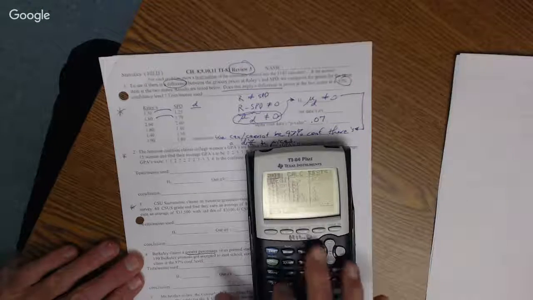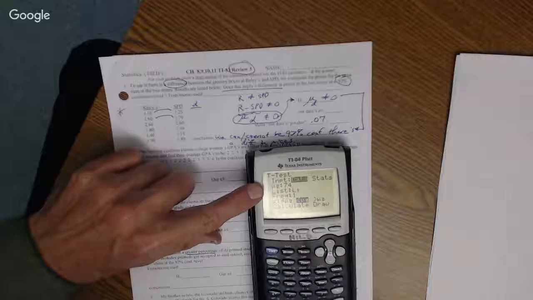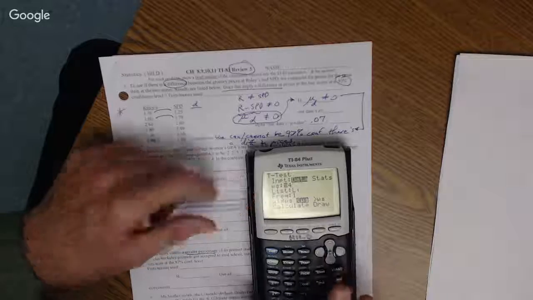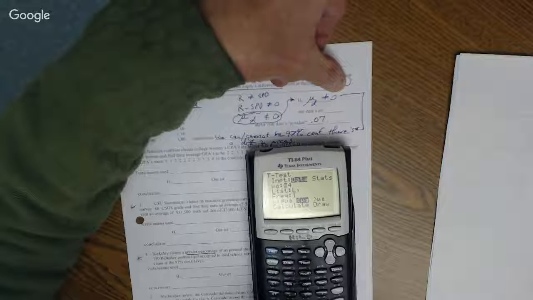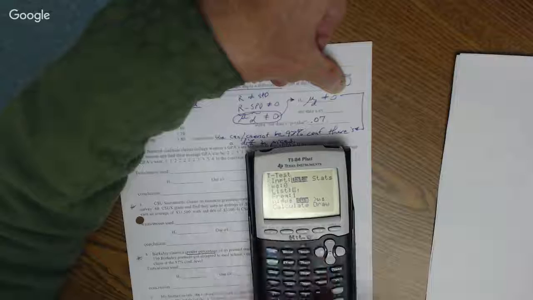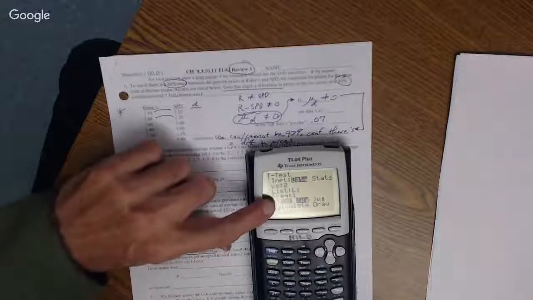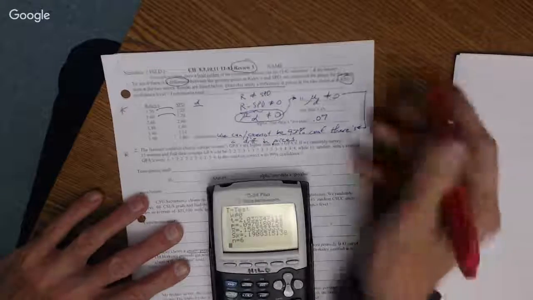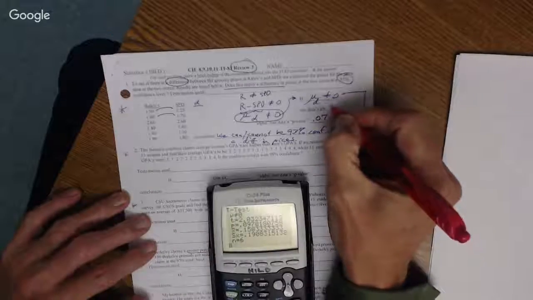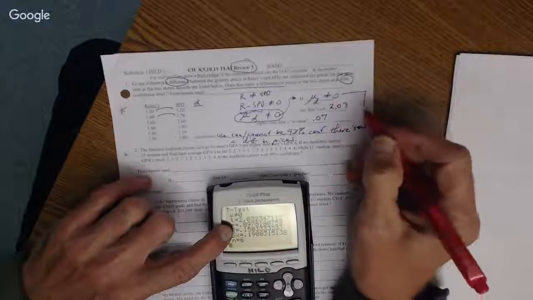So we go to stat tests down to t-test, and we have data. Notice our mu0 is 0. So mu0, the number in the alternate hypothesis, is a 0. So we put a 0 in there. And it is L3, so second L3 for the list. And make sure you highlight two-tailed and then calculate. So our t turns out to be 2.03. The p-value is 0.098.